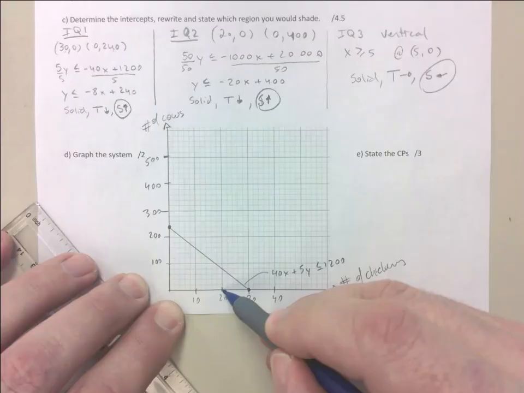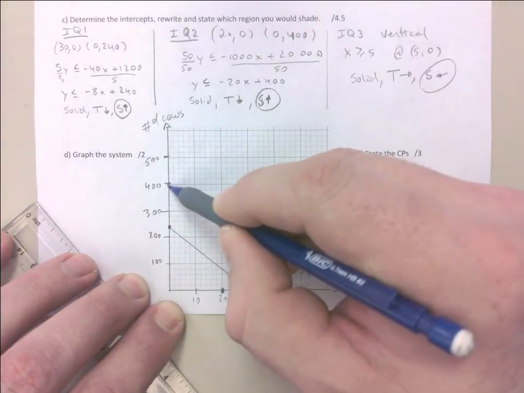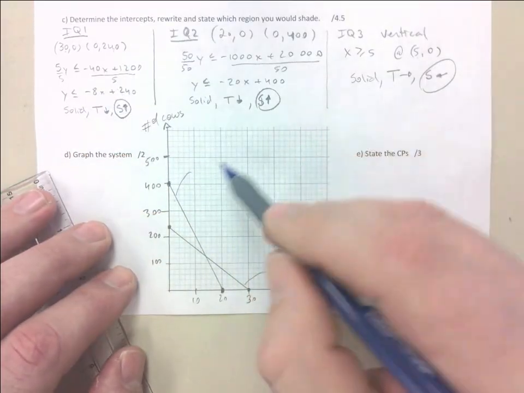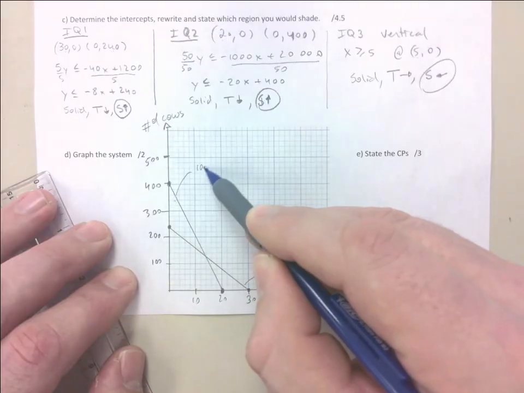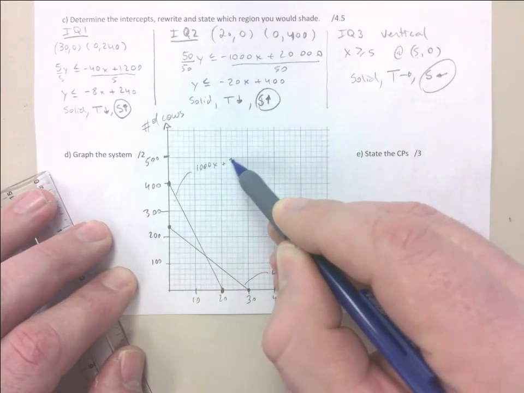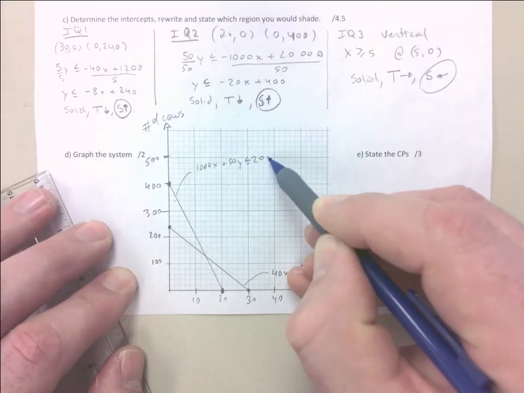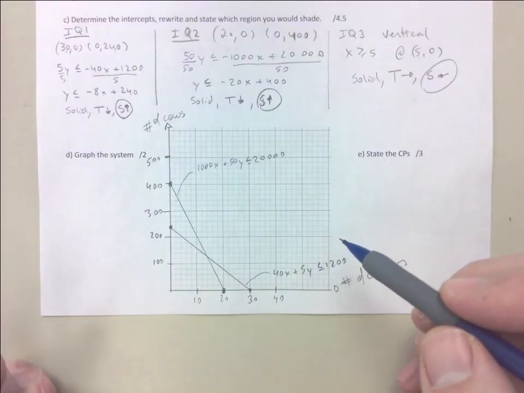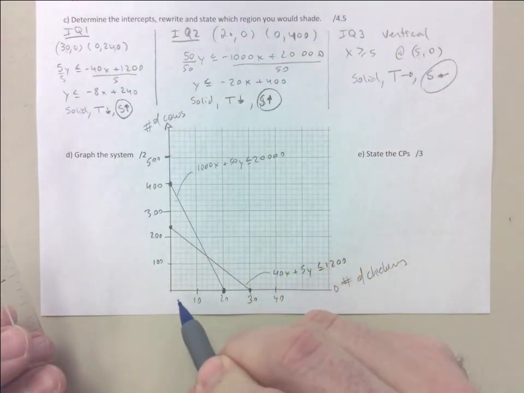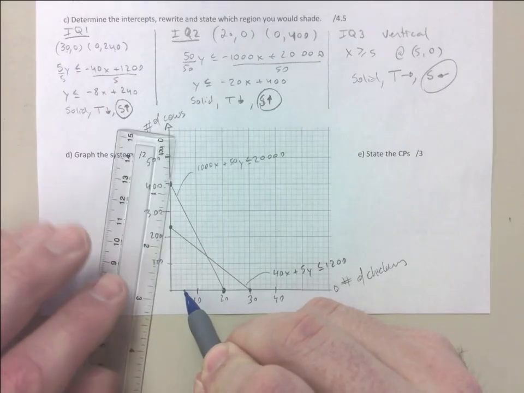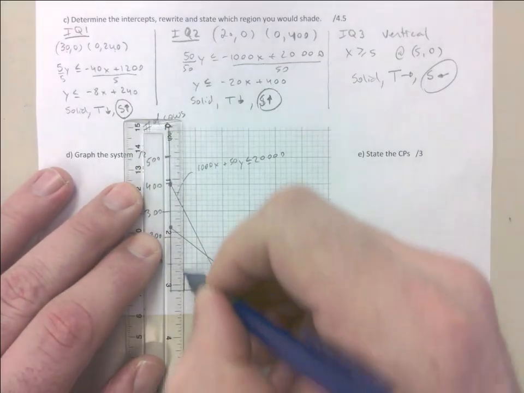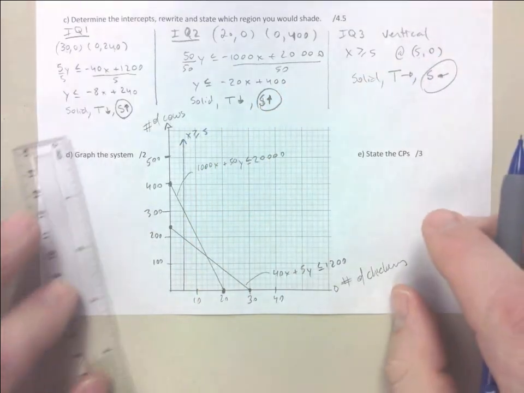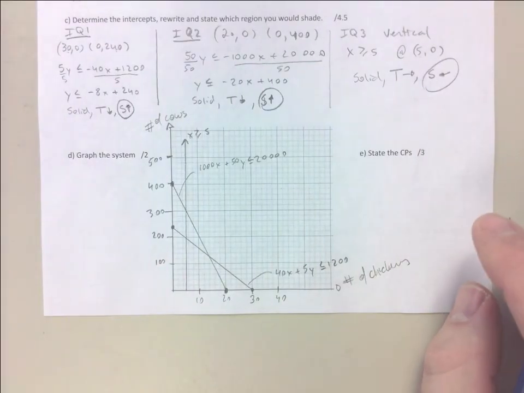Then it's 20, 0, 0, 400. Connect. And that is 1000x plus 50y is less than or equal to 20,000. And the 5 line, 5 is going to be right there between 0 and 10. There we go.